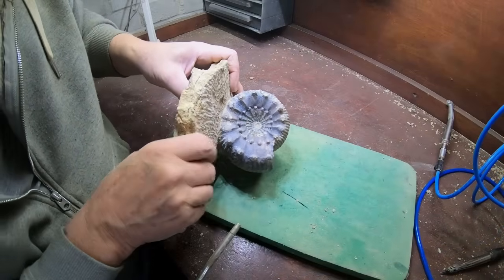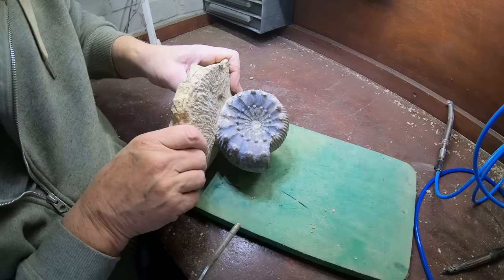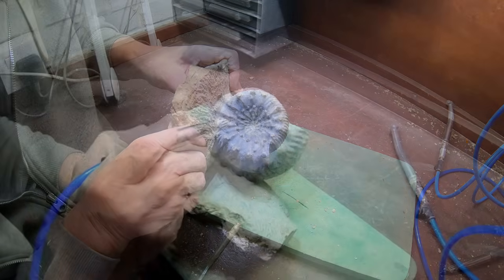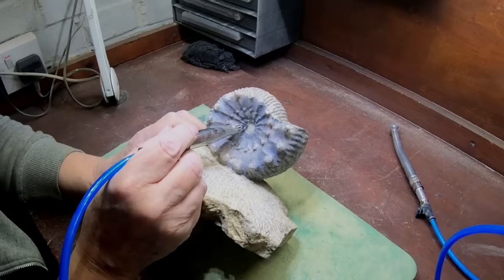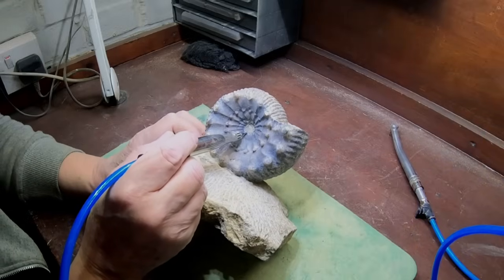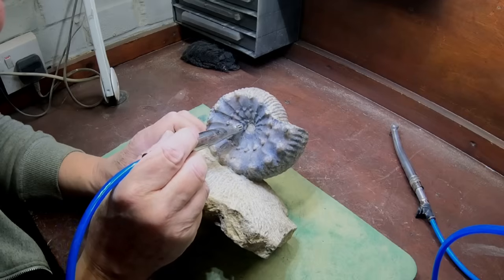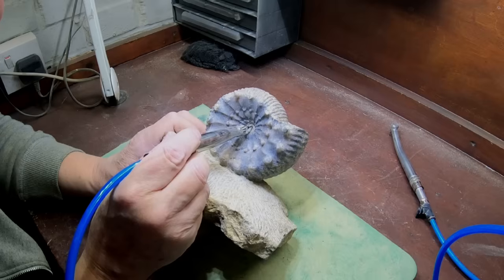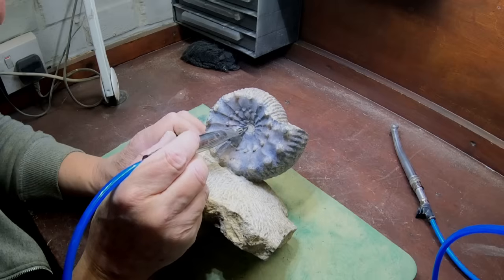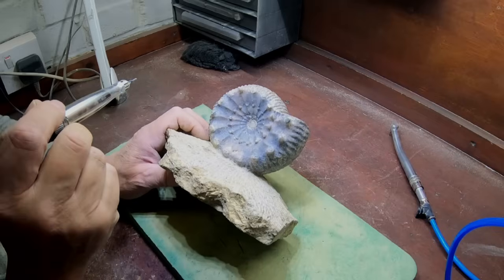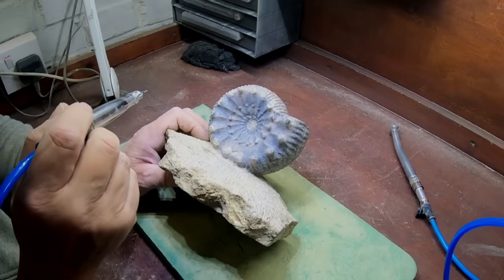Right, that's as far as I'm going with the dental grinder. I'll air abrade that. The centre, like the other side, just isn't there. It starts to deteriorate about here as it comes down. There's little calcite fragments left, but not a lot, unfortunately.